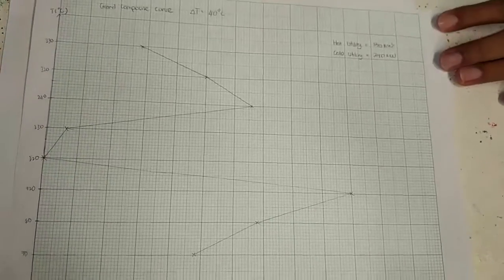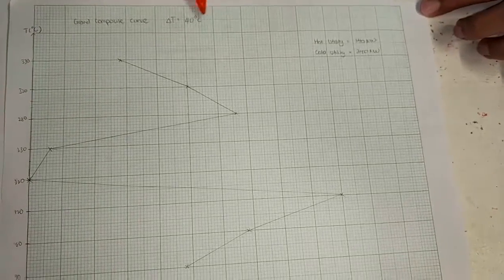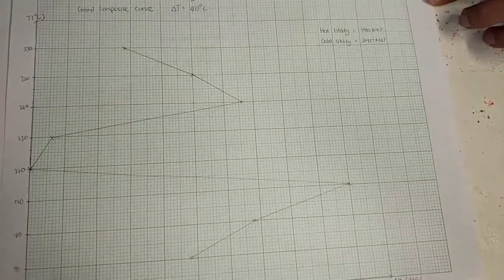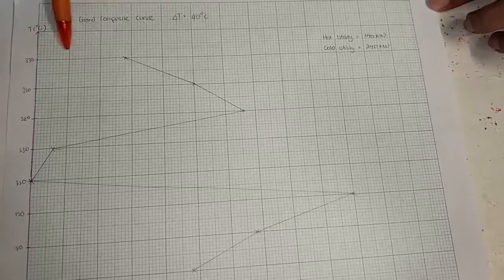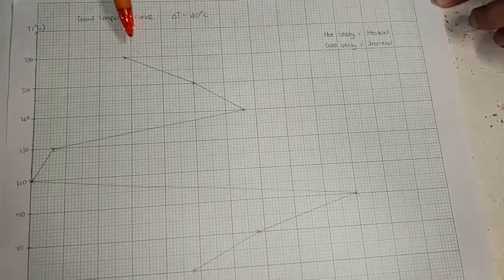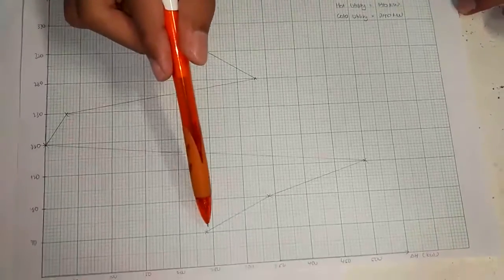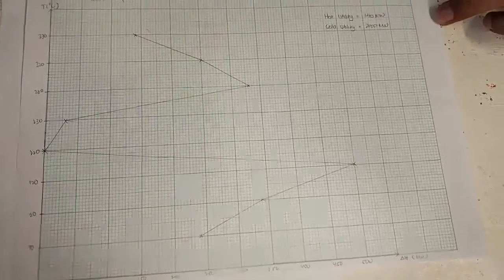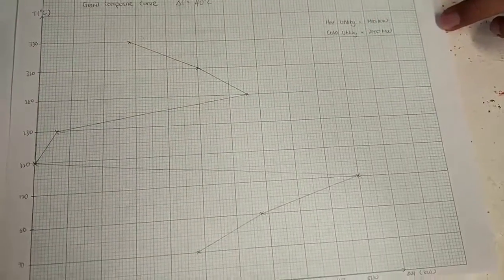By comparison, this is delta T min for 40 degrees C. As you can see, the hot utility required is only 140, and the cold utility required at the most bottom one is 240 kilowatt.